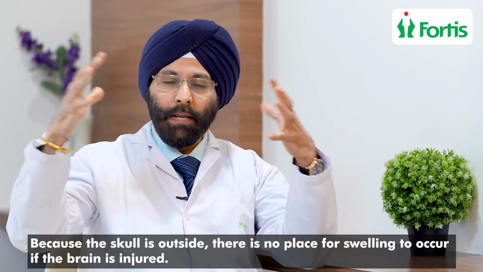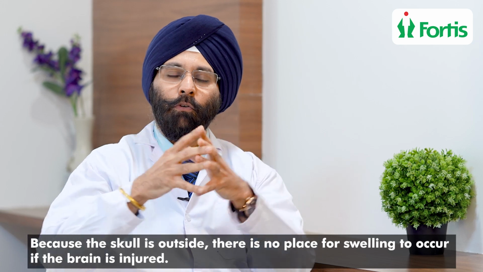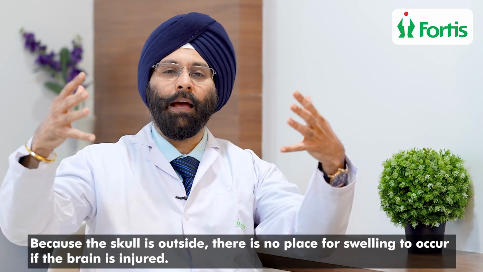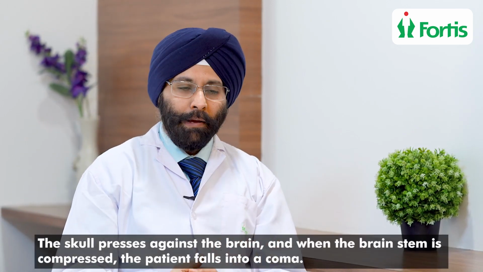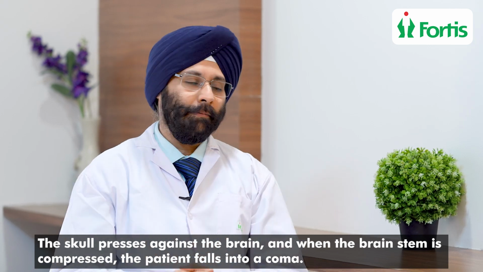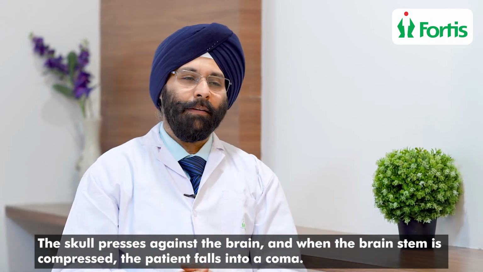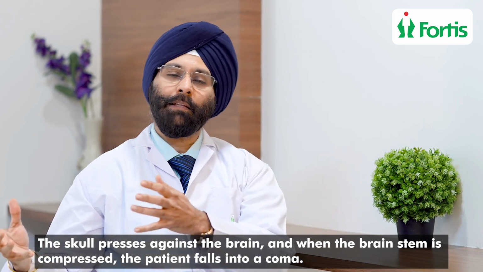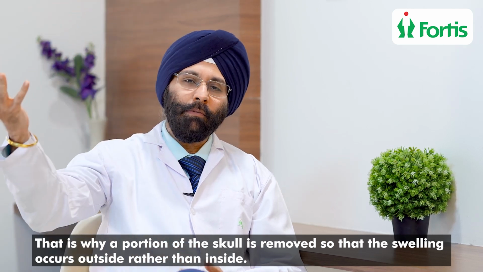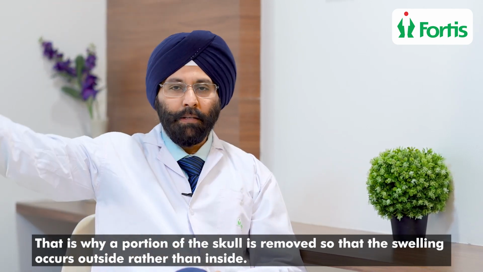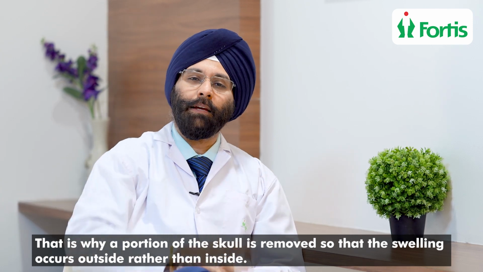But if there is injury to the brain, because the skull is outside, there is no place for the swelling to happen. So what does the brain do? The brain presses over the normal brain, and when the pressure goes on the brain stem or the small brain, the patient goes into coma and the patient's life is in danger. Now that should not happen. That's why we remove the part of the bone so that the swelling can happen outside and doesn't go inside.